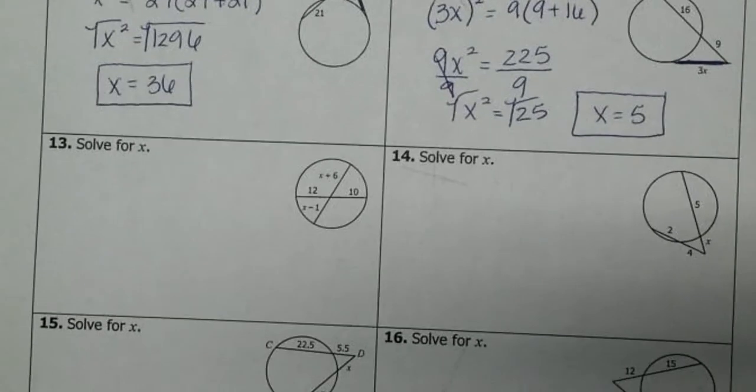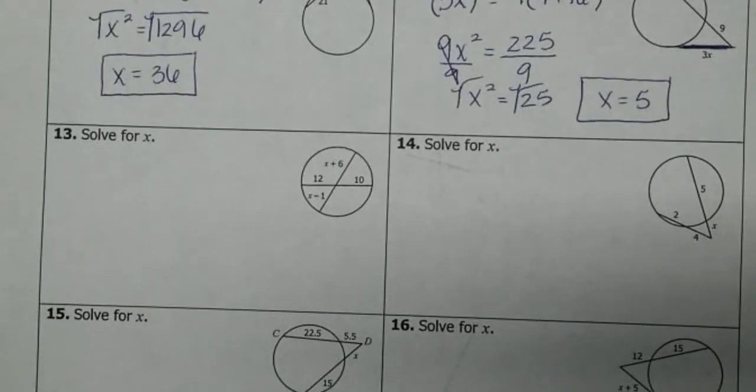Okay, let's get into a few harder problems. Alright, let's look at number 13.